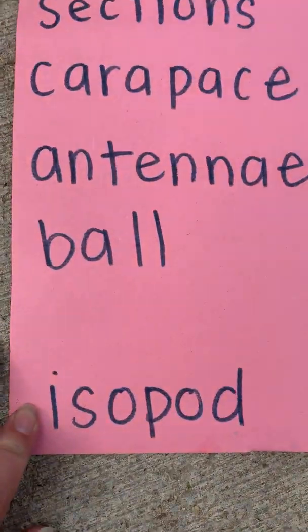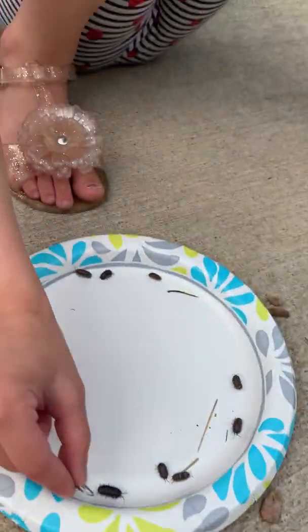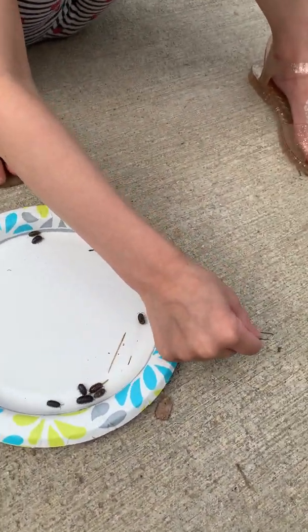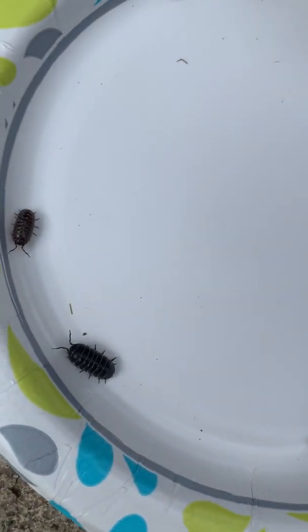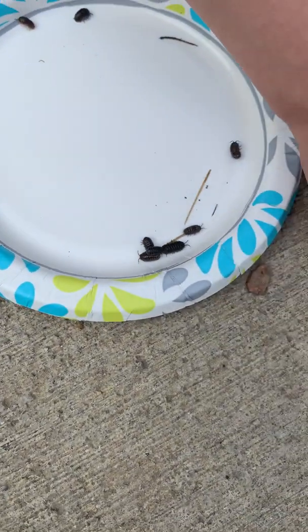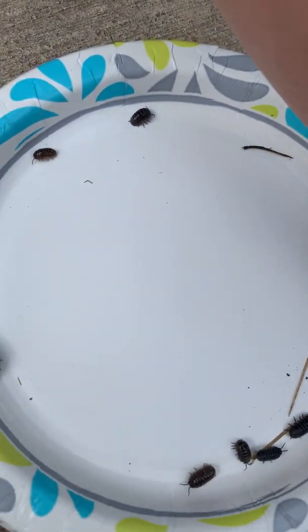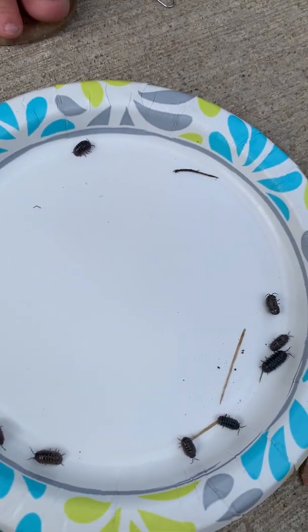And then of course, isopod is our last vocabulary word. Isopod is not just these type of creatures. An isopod is a whole bunch of different creatures that look kind of like this. Sorry, it's kind of hard to explain. Other examples of isopods are crabs and shrimp.